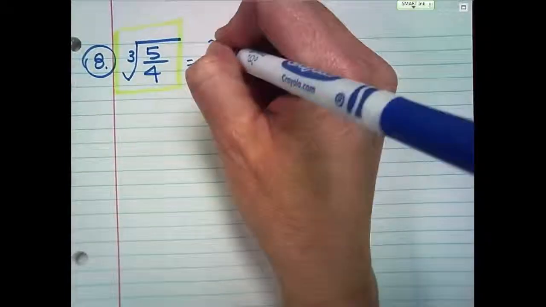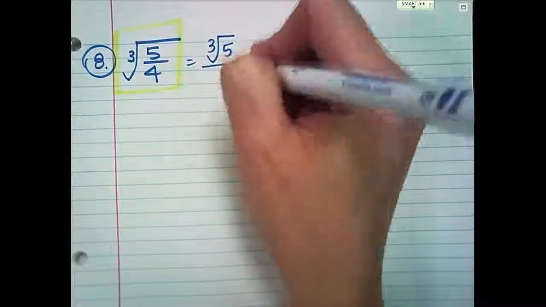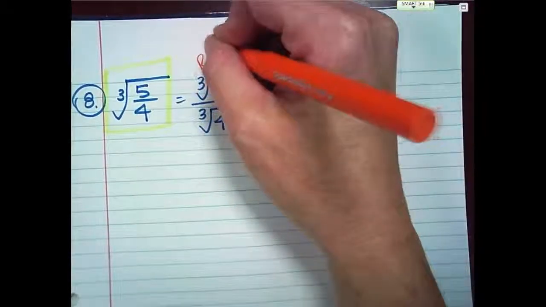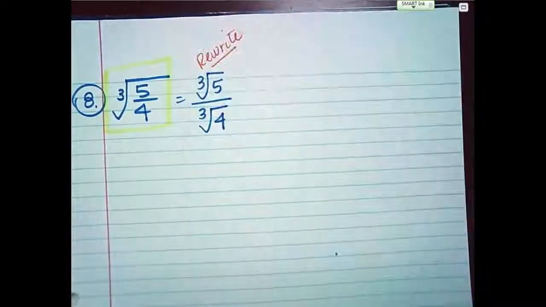Now, the cube root means that we have the cube root of a 5 divided by the cube root of a what? 4. So, if you struggle with this at all, write yourself a few notes. So, the first thing to do is to rewrite it. It's probably the easiest part.